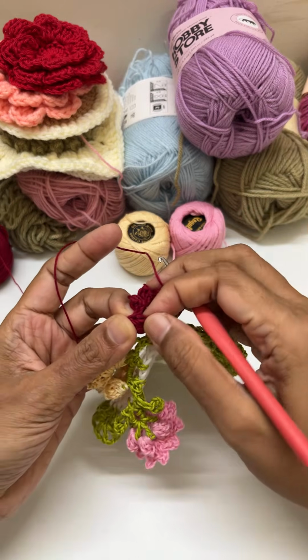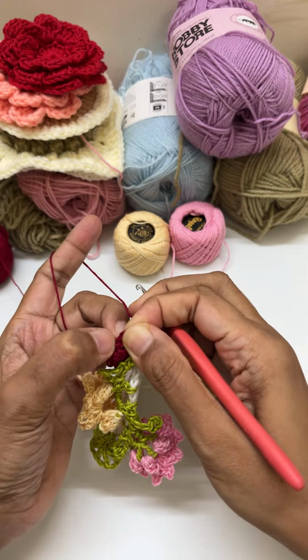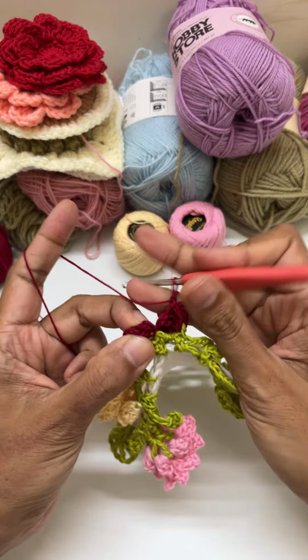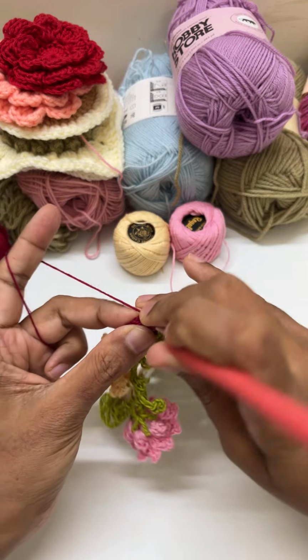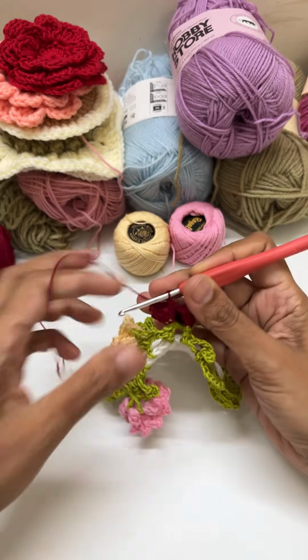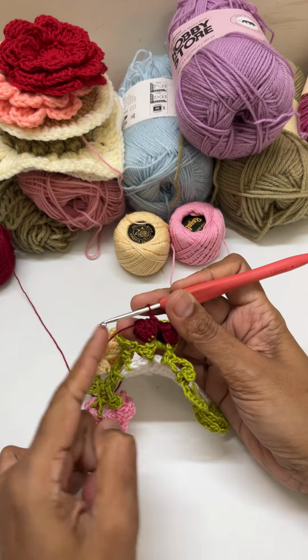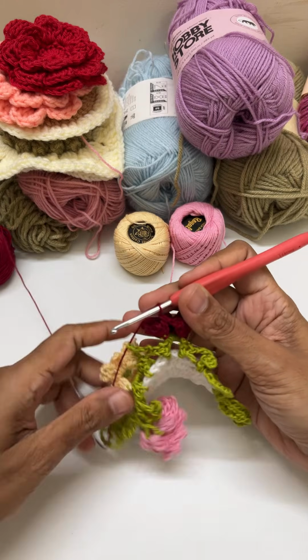So just hold that chain 2, stretch it out a bit. Here is your stitch, okay. So insert, bring it out, pass it through the working loop, and we are done joining the whole flower, the base of the flower.